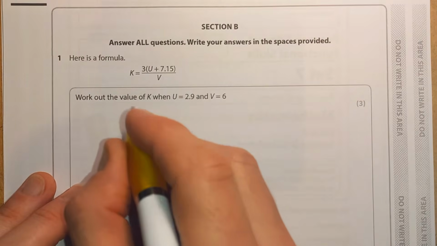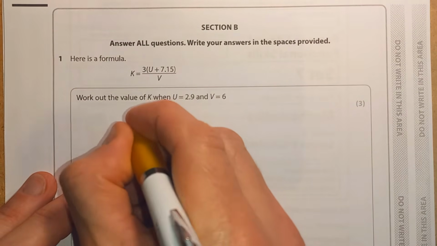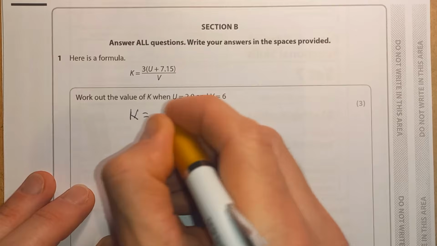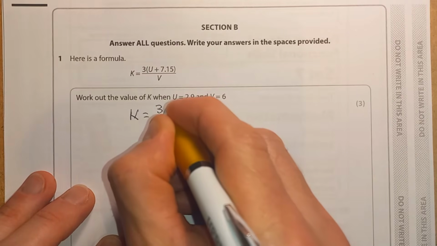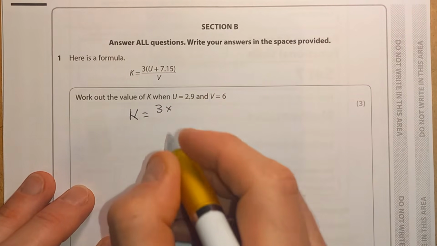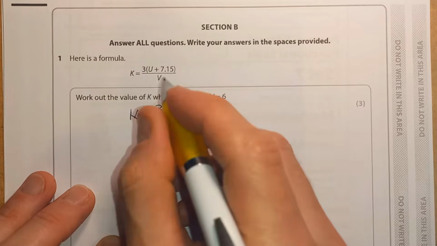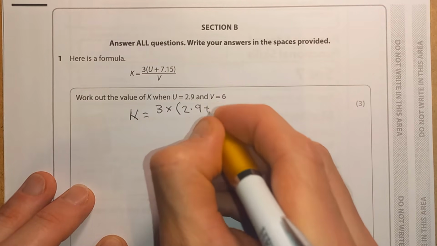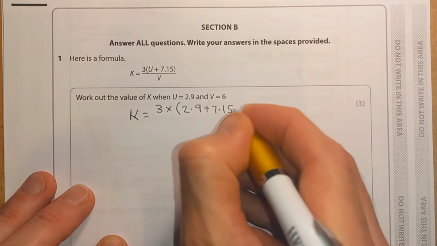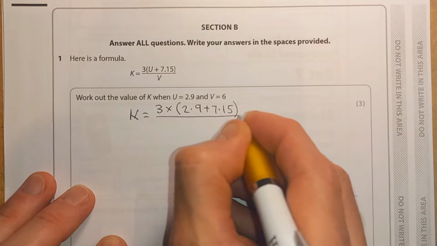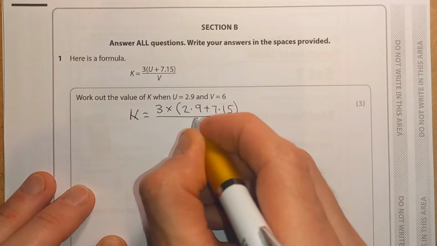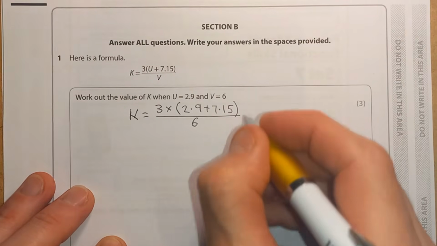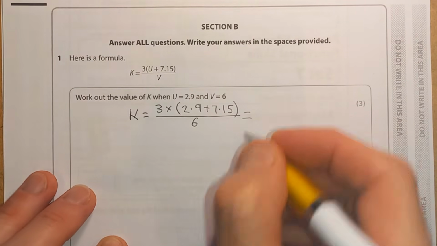Well, let's substitute the values in there. So we're going to have that k is equal to 3, and I'm going to put in my times, but still keep these in the brackets. So u is equal to 2.9 plus 7.15, and all of that is divided by v, which is 6. Now we need to remember our BIDMAS rules.